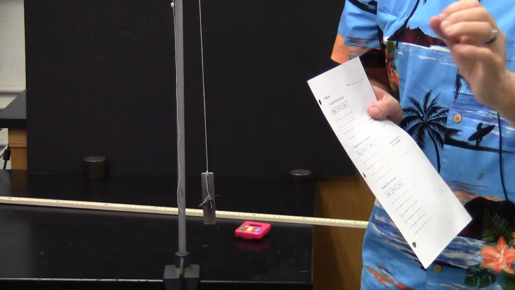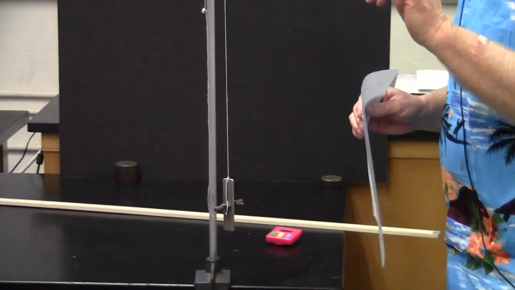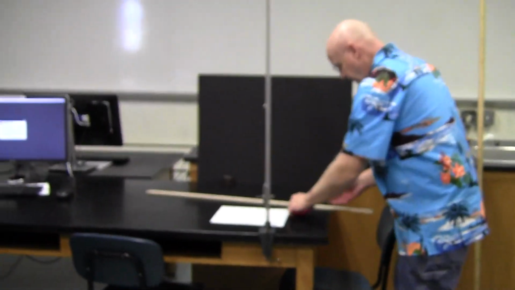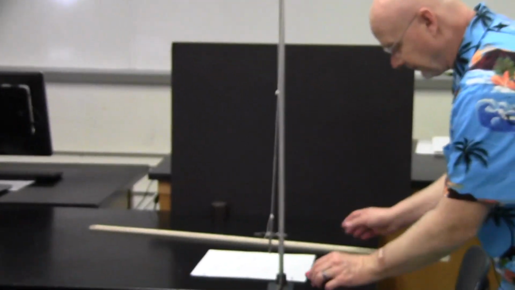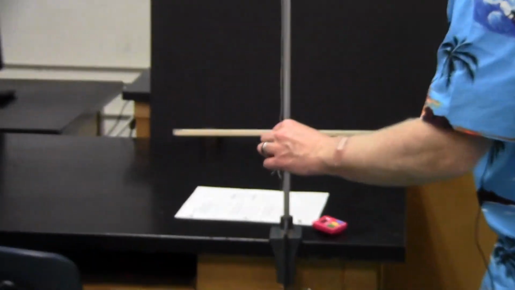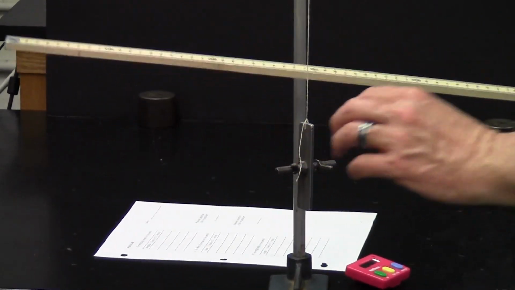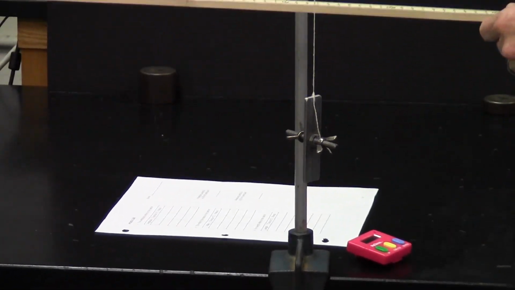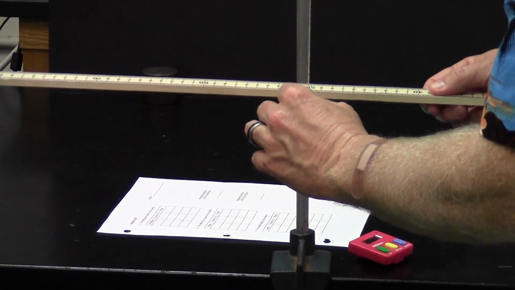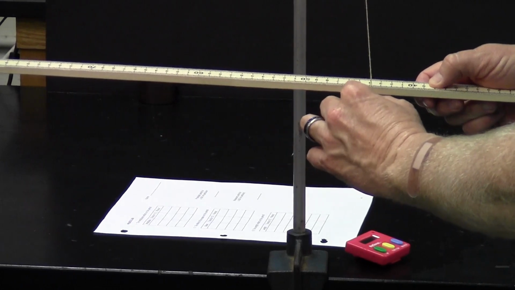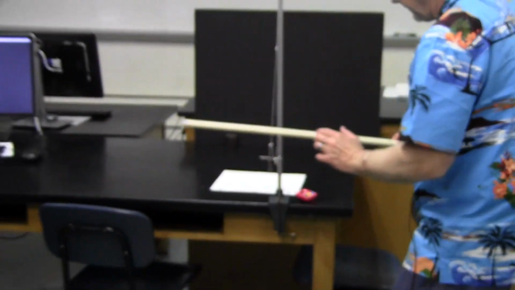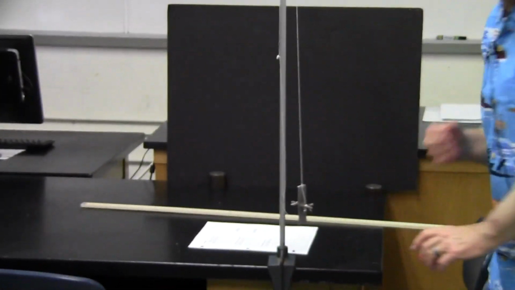All right, let's try yet another amplitude, a little bit bigger this time. I'll get my watch ready. This time it says go to 6 centimeters. So I'll pull it over 6 centimeters and let it go. I hope you're seeing that the amplitude is getting bigger each time.